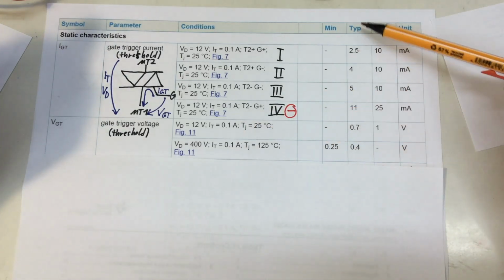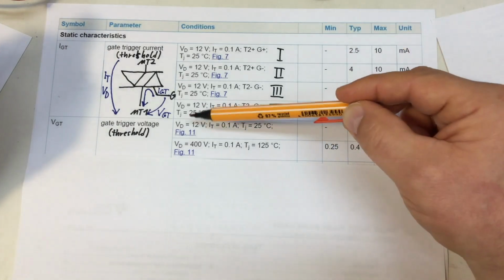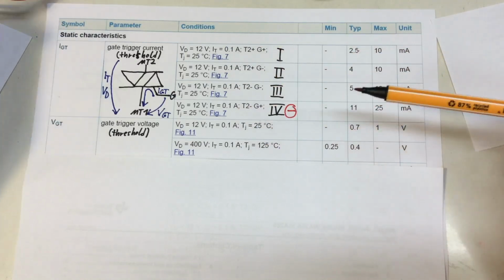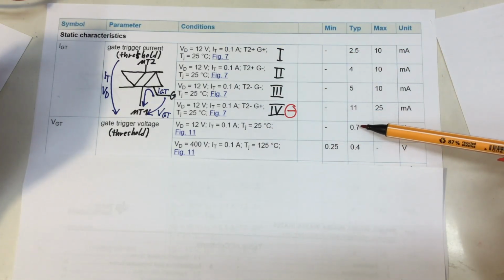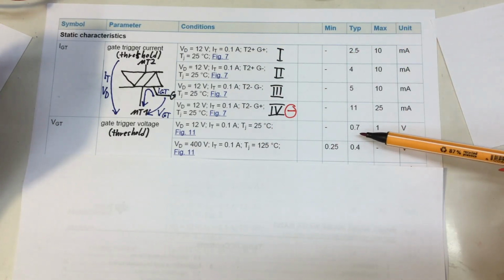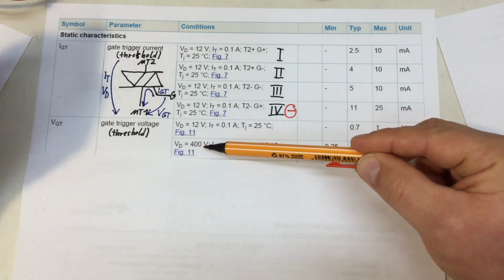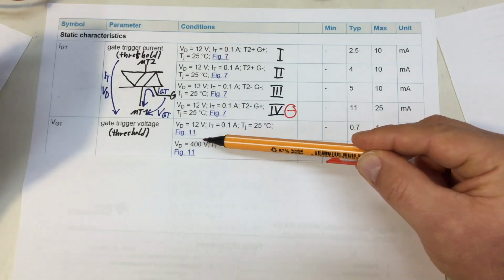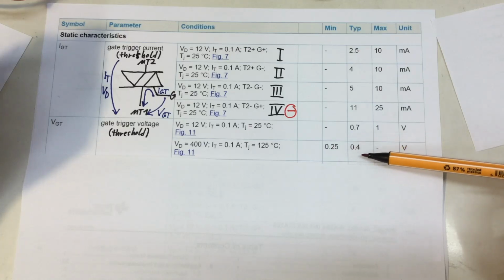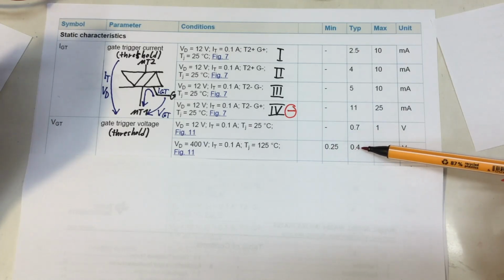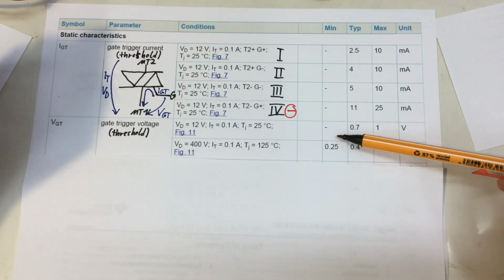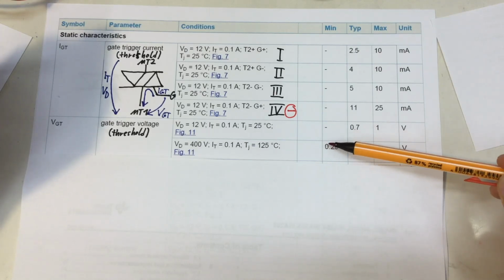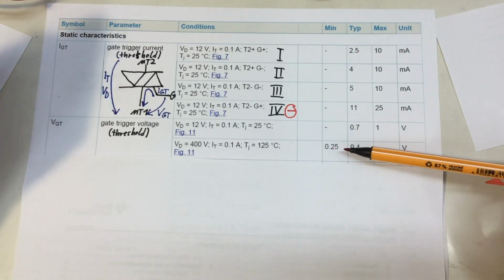And you see there is really at 12 volts, which I'm running it currently, it's a typical 0.7 volts. But for 400 volts across the TRIAC main terminals, it can be pushed down to 0.4 volts typical, or even minimum value of 0.25 volts.